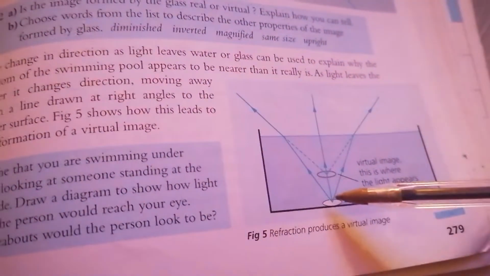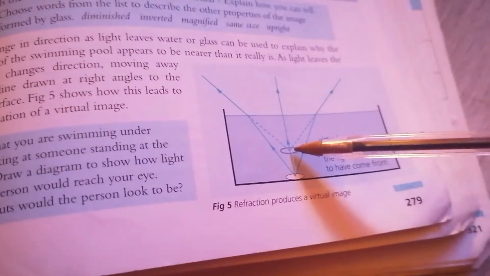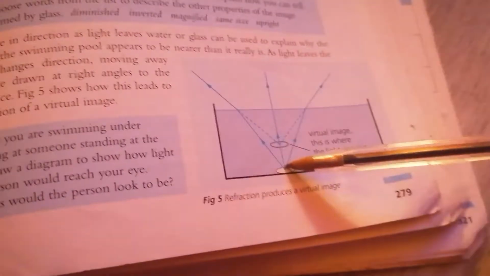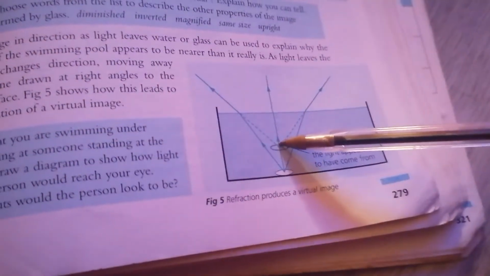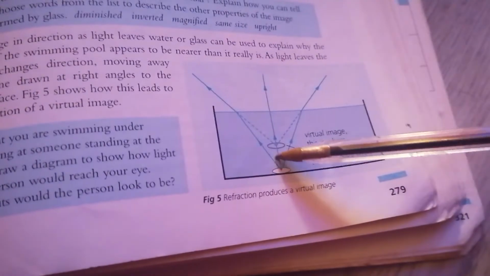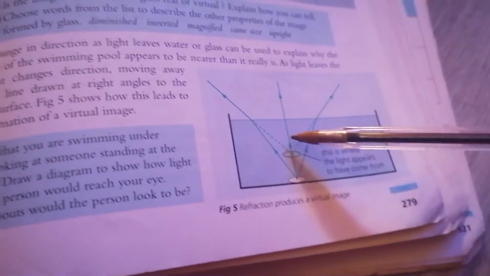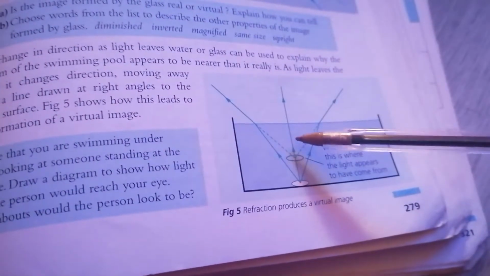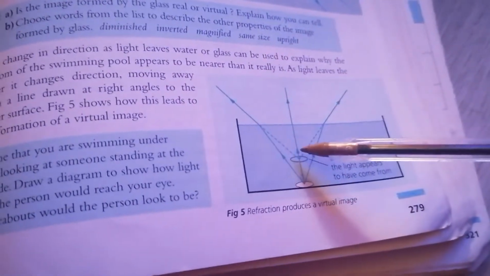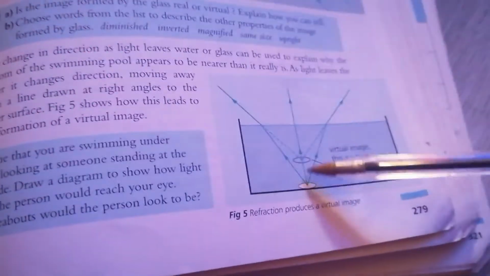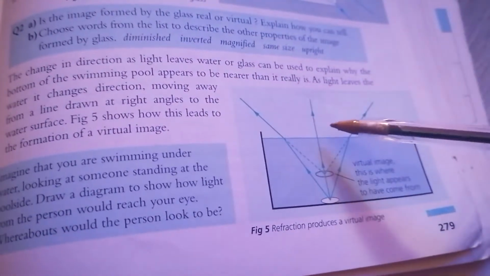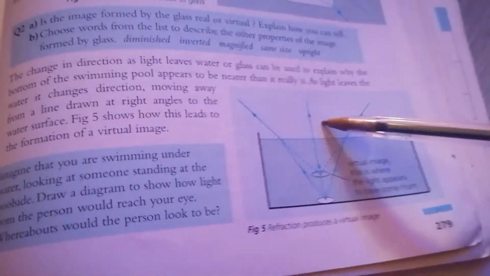So if we imagine this through air, the atmosphere, this would be where the boat really is, and this would be where it appears to be when it's refracted. But it's not going around a curve, and as you can see, it's not from a less dense to a more dense. If anything, it's from a more dense to a less dense, and not from a less dense to a more dense. So let's just draw a diagram.